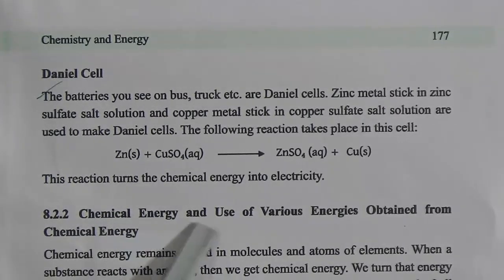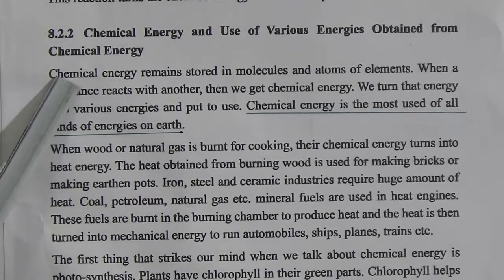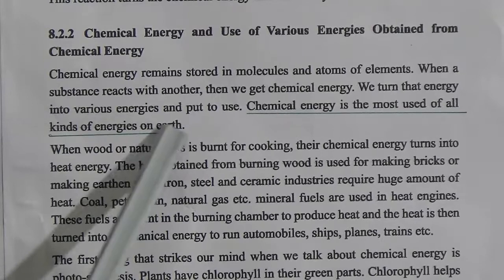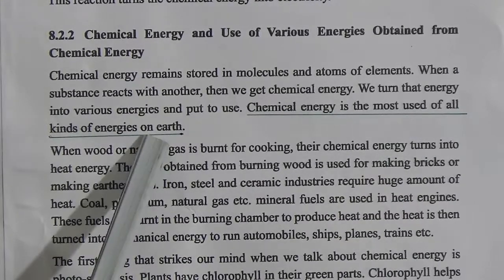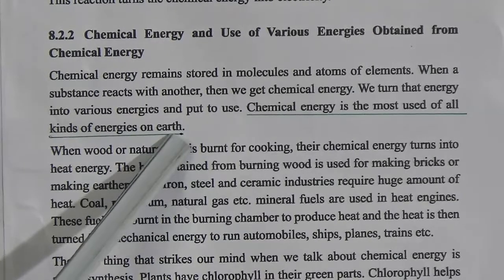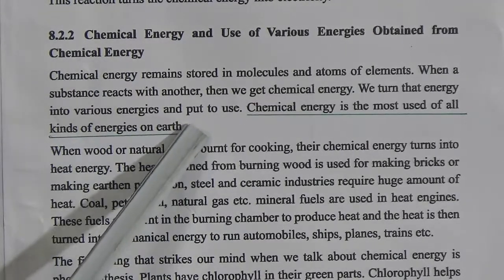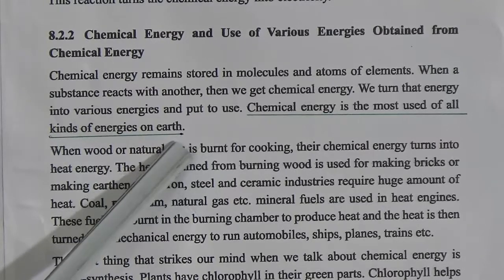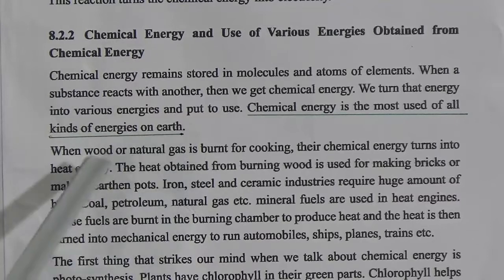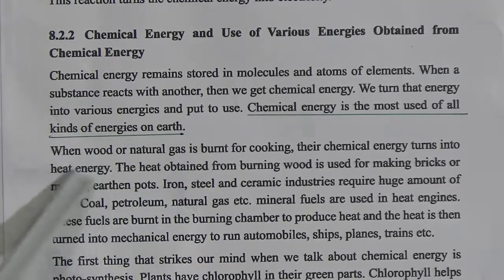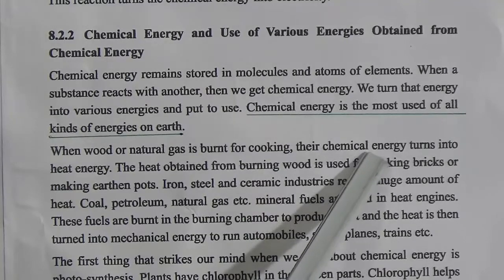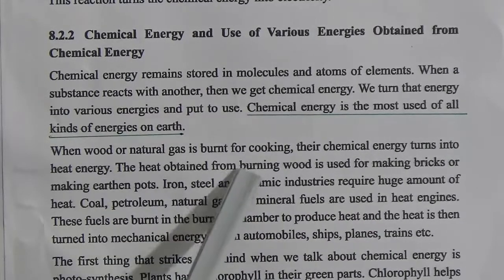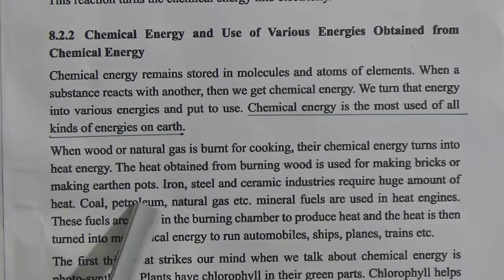Now come to chemical energy and use of various energies obtained from chemical energy. Dear students, I have told that when plants make their food, they transform light energy into chemical energy, and chemical energy is the most used of all kinds of energy on earth. We take that chemical energy as our food for getting energy. Not only food, we also use fuels, which are also sources of chemical energy. That means we get most of the energy in our daily life from chemical energy. When wood or natural gas is burned for cooking, chemical energy turns into heat energy. The heat obtained from burning wood is used for making bricks or earthen pots.